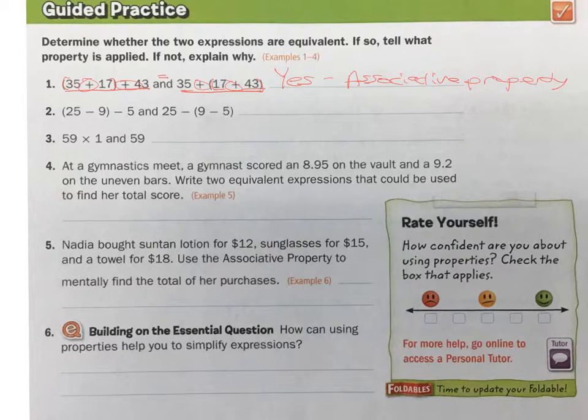Okay, this one. 25, 9, 5, 25, 9, 5. They're in the same order, but they're subtraction. So I'm pretty sure, I'm going to put no. We will check it out, but I know that when you subtract things, it does matter what you subtract first and what's grouped together.